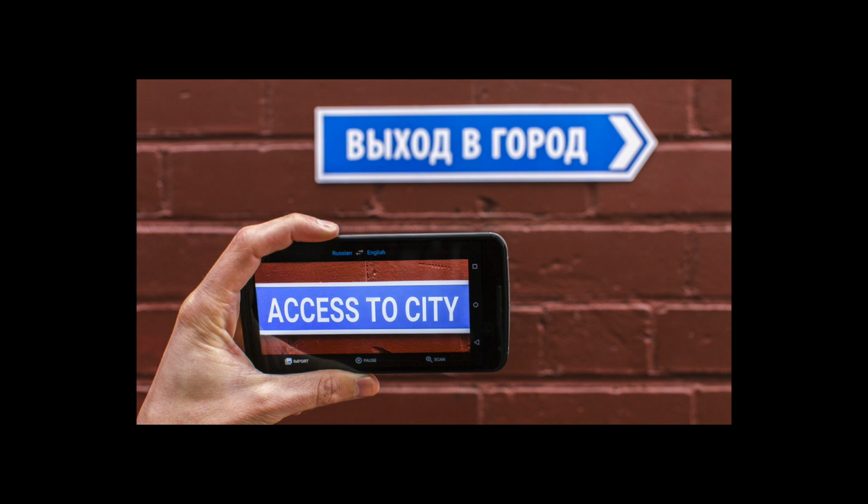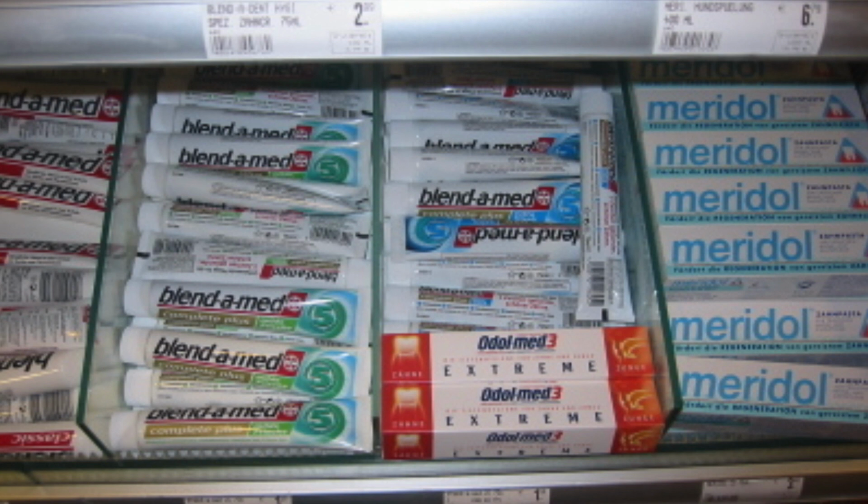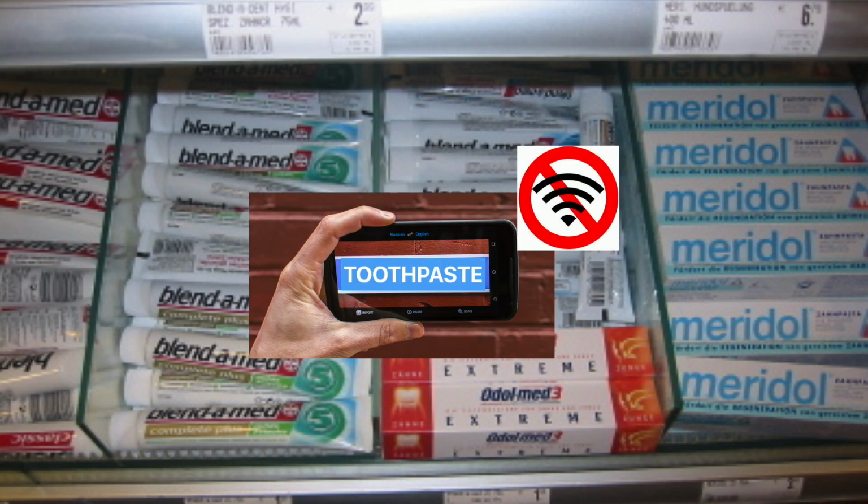As you know, the Google Translate app has a real-time translation feature, and it's very helpful. But when I lived in Germany for a month, I wanted to buy toothpaste in a supermarket, and deep inside the supermarket, the connection was very bad, and I could not use the app, and it made it difficult for me to choose toothpaste. If the translation could work offline, it would be more useful.